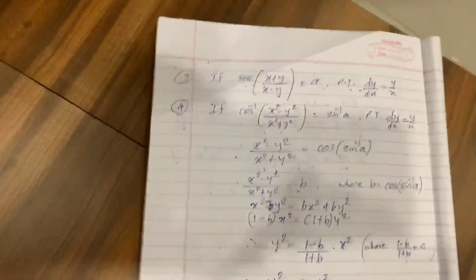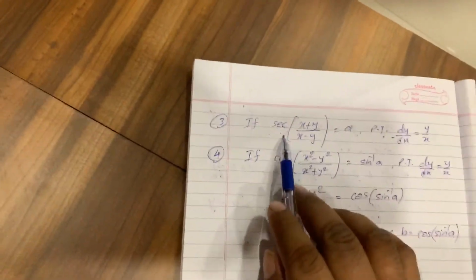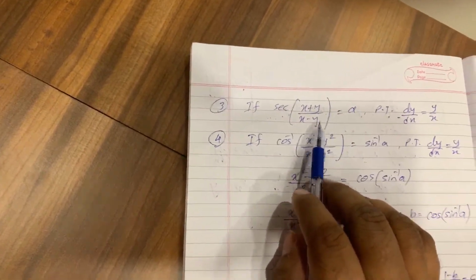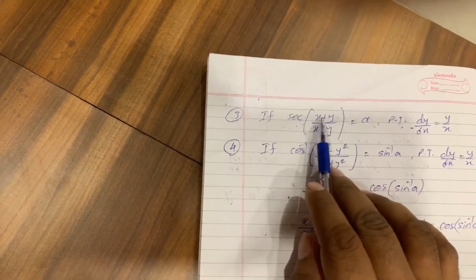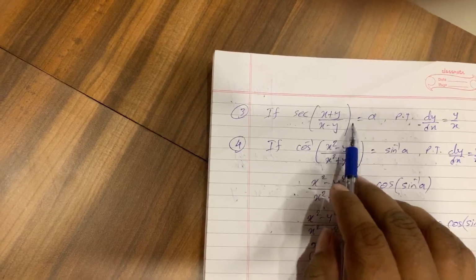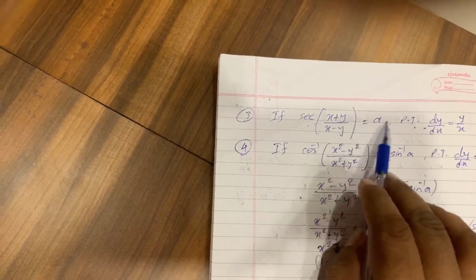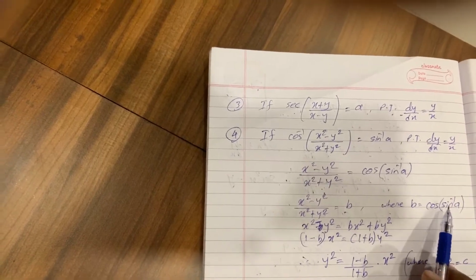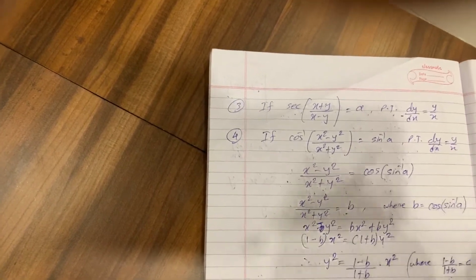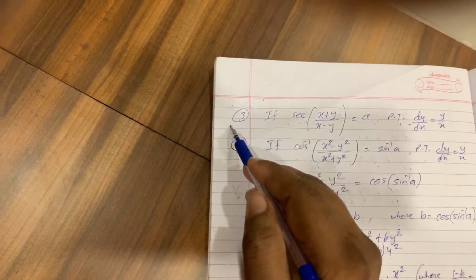Okay, let us go through it once again. So what about this first sum? What you will do is take sec inverse on both sides, you will get (x plus y) over (x minus y) equal to sec inverse of a, which is a constant. You treat it as a b. I think I'll keep this one for homework.